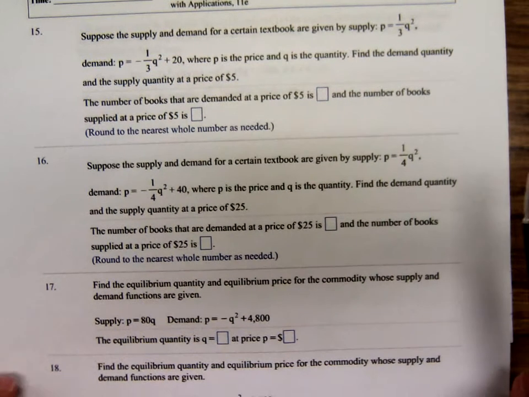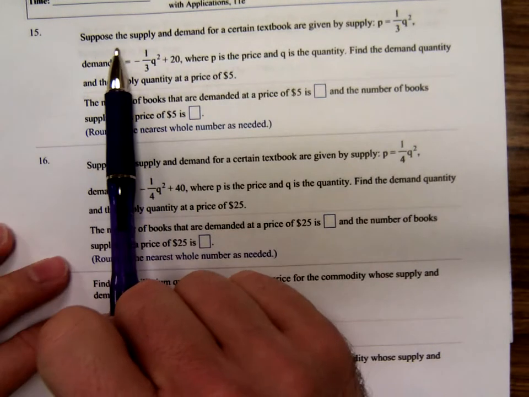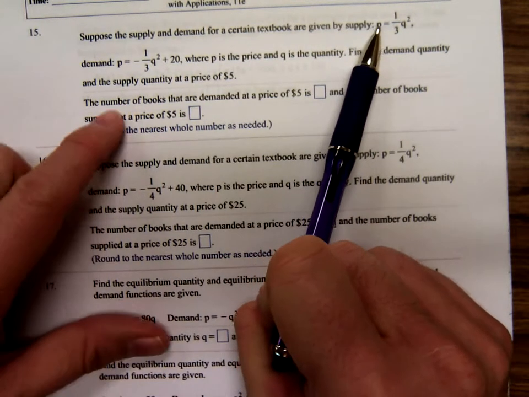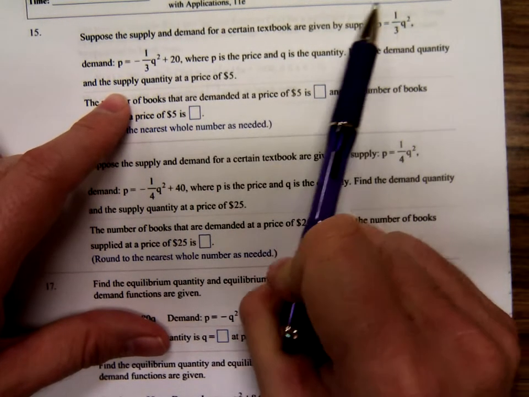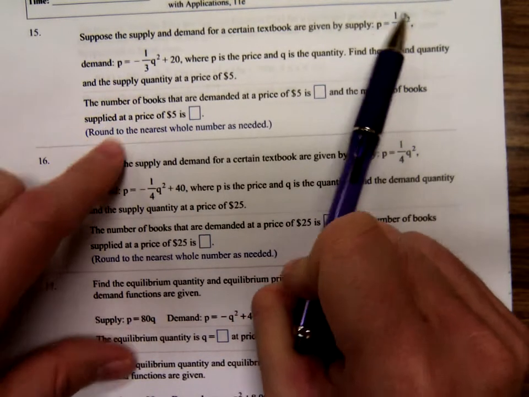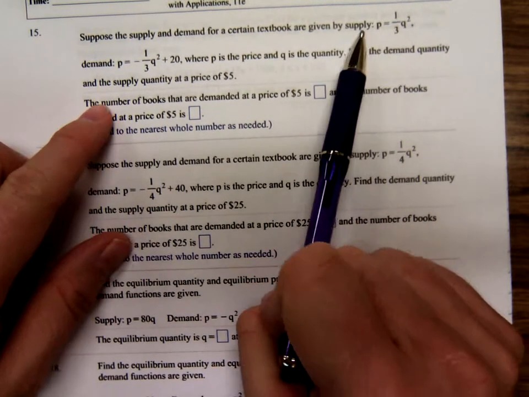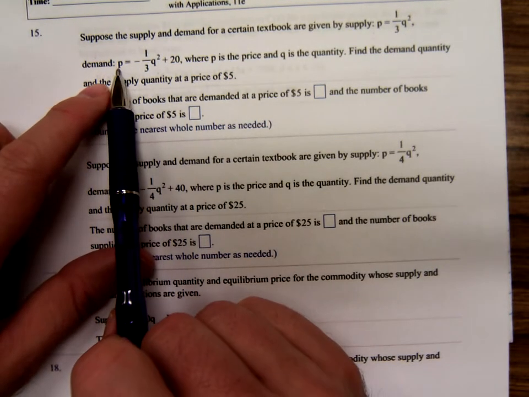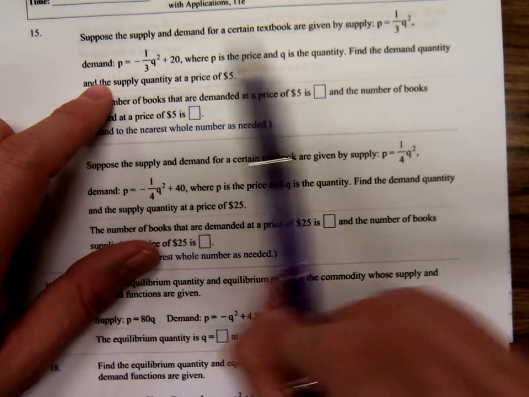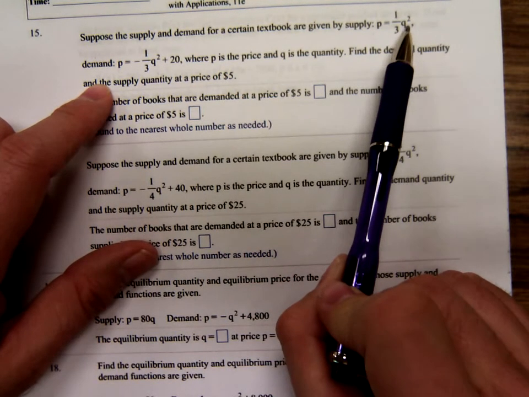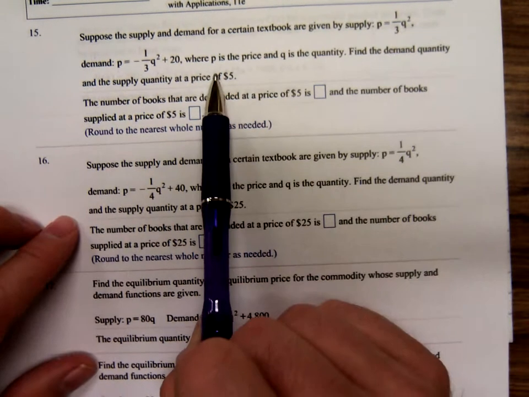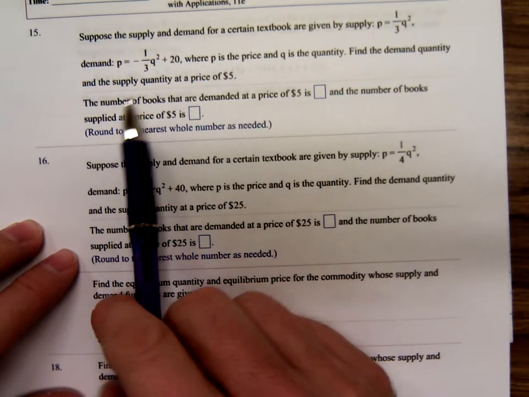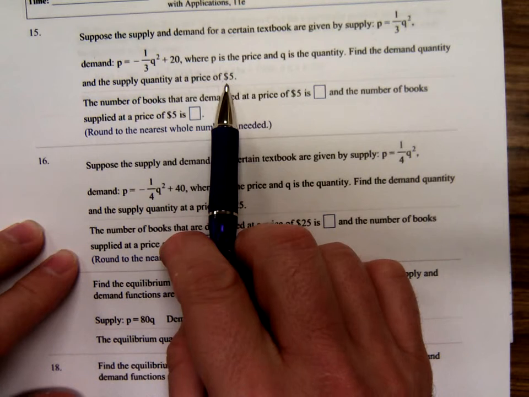But I don't see it saying the word equilibrium here. Suppose the supply and demand for a certain textbook are given by supply. So this takes the view of the businesses, the producer. That's the supply curve. And the demand curve relates the price and the quantity demanded. Here it relates the price and the quantity supplied, where P is price and Q is quantity. Find the demand and supply quantities at a price of $5.